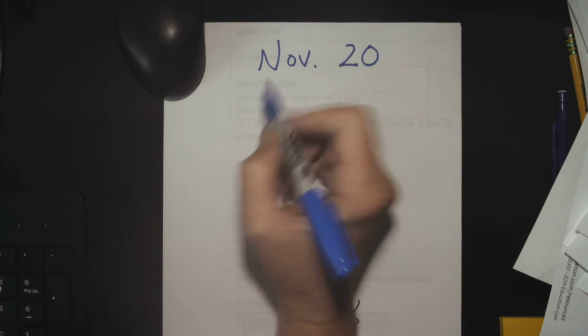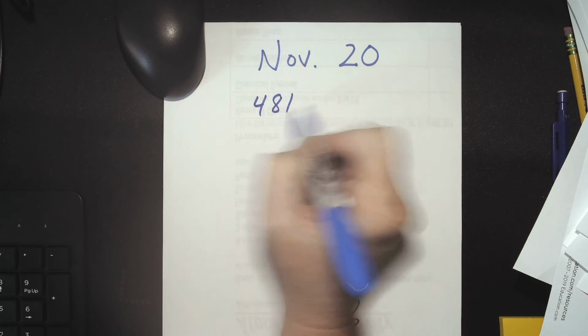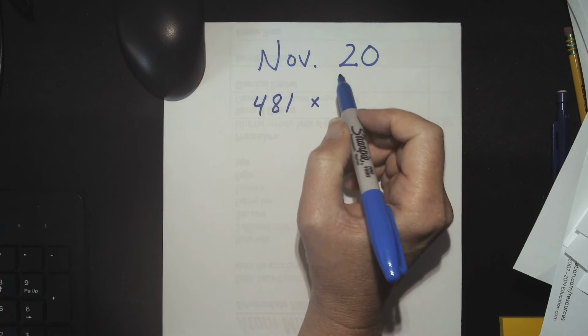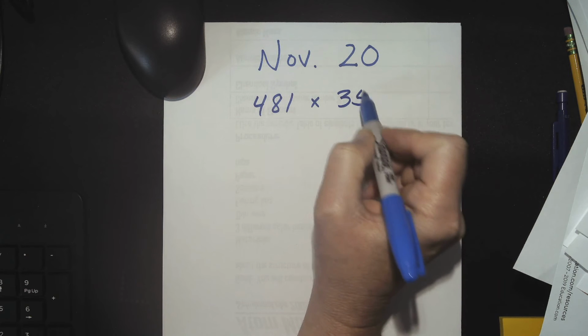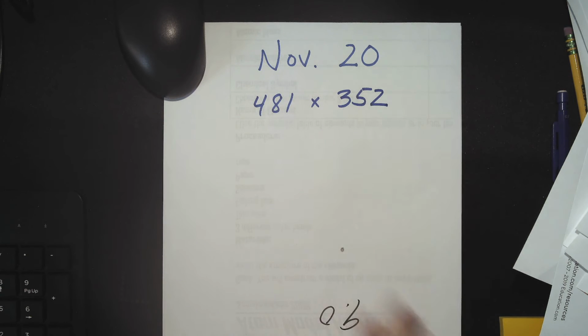Okay, so today we're going to continue working on multi-digit multiplication. Before, we have done 2-digit by 2-digit or 3-digit by 2-digit. Now we're doing 3 by 3. Our first problem we're going to look at today is 481 times 352. We're going to do the area model first. We will not be doing area models for everything, but we are going to do a couple.